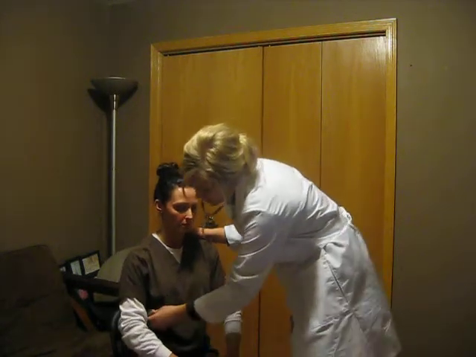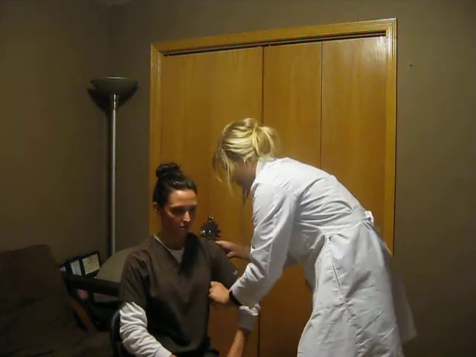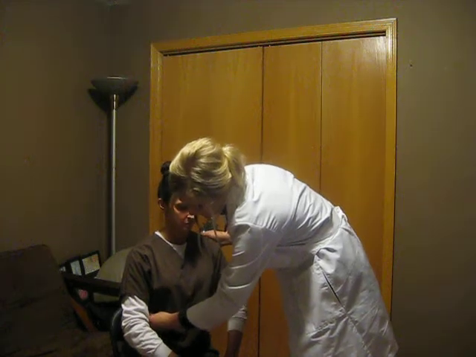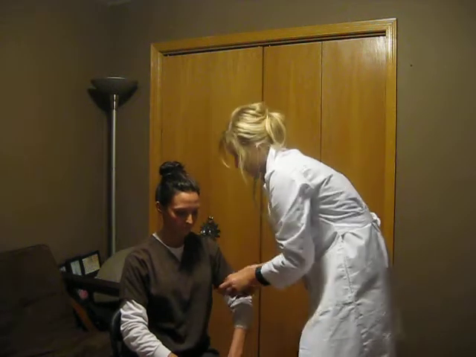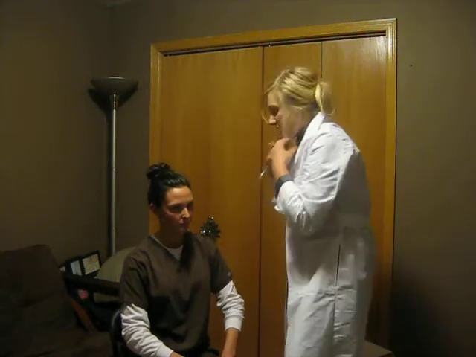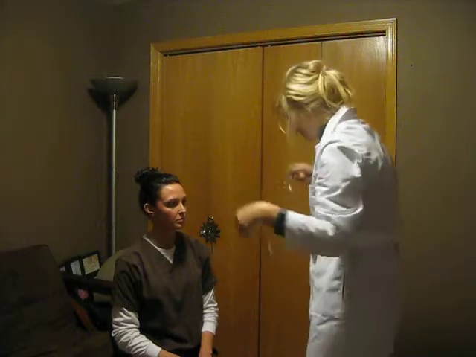And then we're also going to hear vesicular sounds as we work our way down. And while we auscultate the lungs, we're going to use the diaphragm of the stethoscope for that.